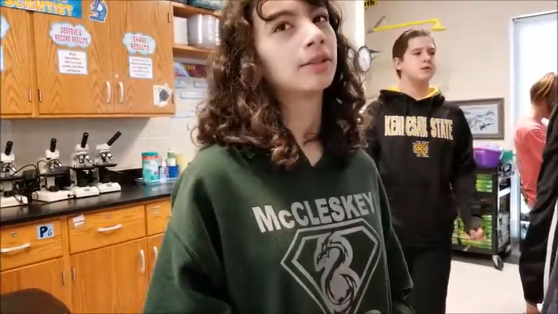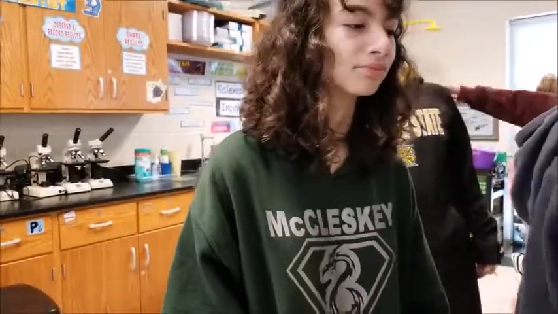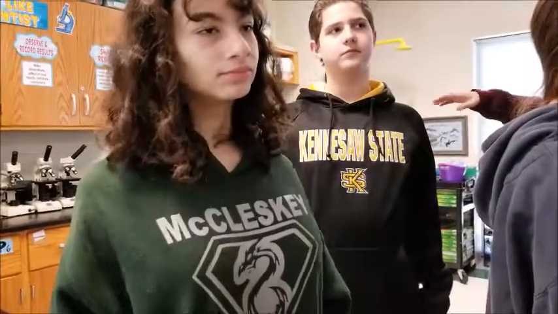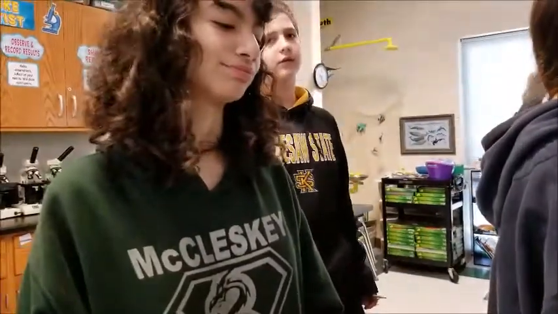Okay, and so what does that tell me about the green and the yellow? The green is dominant to the yellow. Okay, and so if the green is dominant to the yellow, is the yellow allele actually extinct? No, it's just not showing. Okay, so it's not being expressed, but it might show up later.